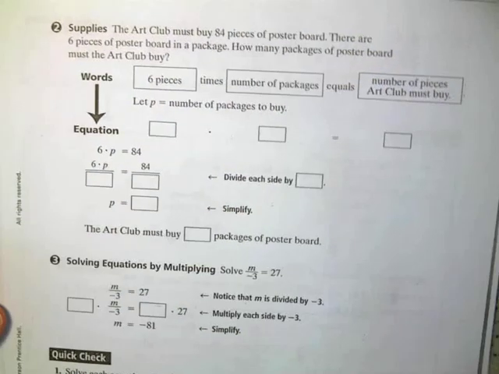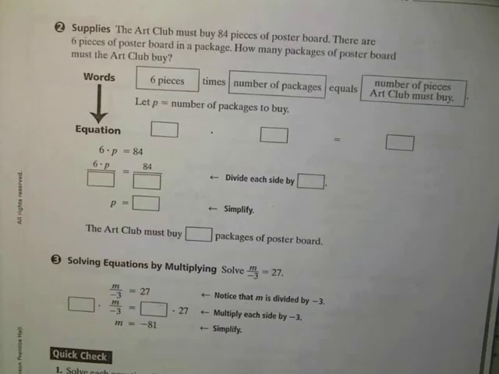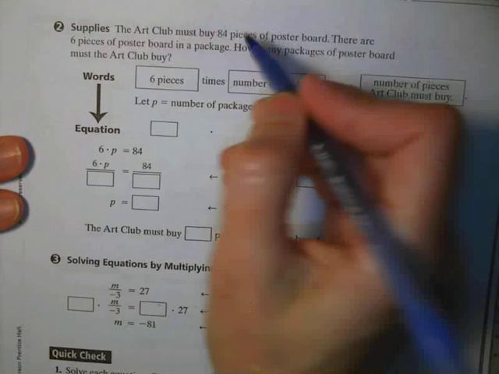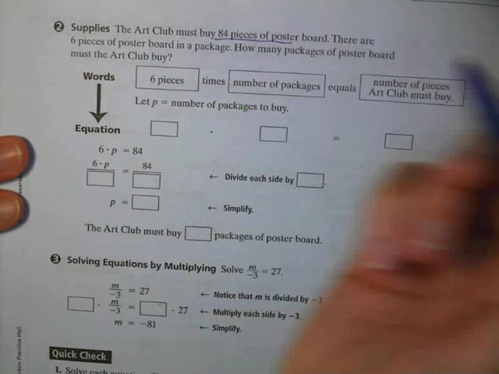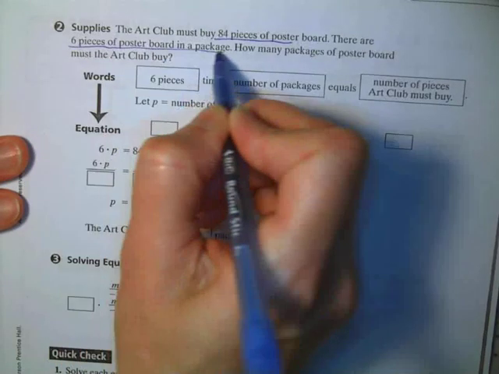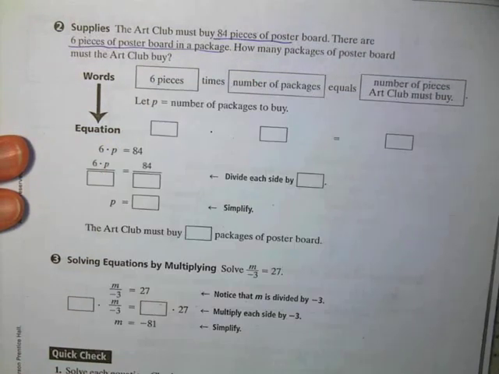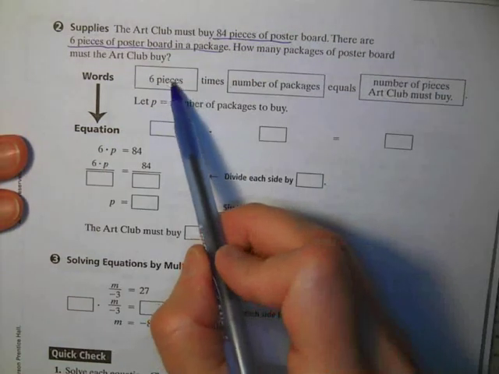Okay, let us go on to another example. The art club must buy 84 pieces of poster board. There are 6 pieces of poster board in a package. How many packages of poster board must the art club buy? Okay, so they need 84 pieces of poster board, 6 pieces in a package. How many do they need?